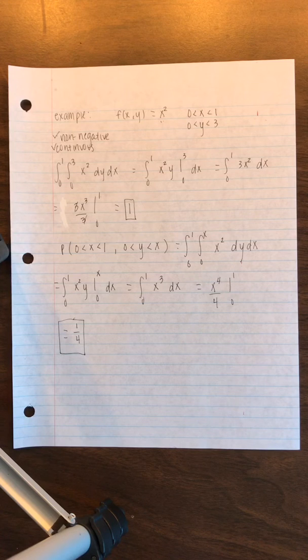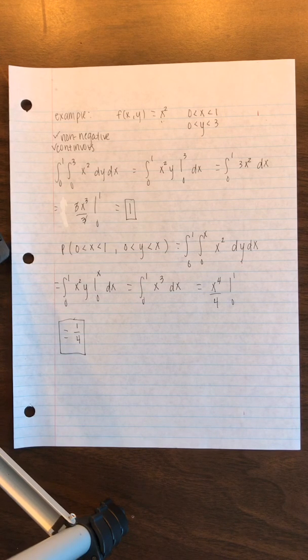We determined how to correctly write the notation when alpha less than x less than beta and gamma less than y less than delta as the double integral of that function. We also looked at an example and proved that the probability within the example of the function was equal to 1/4.